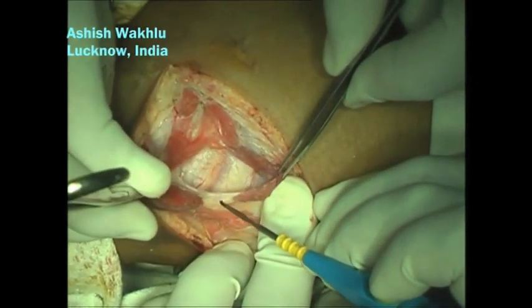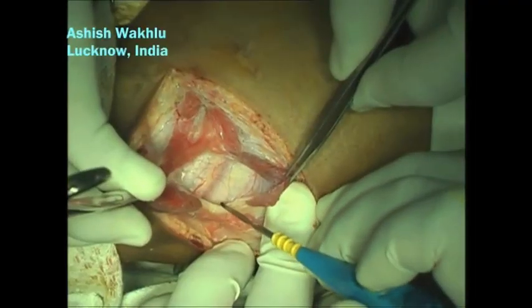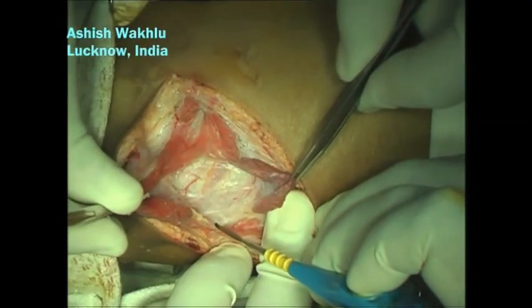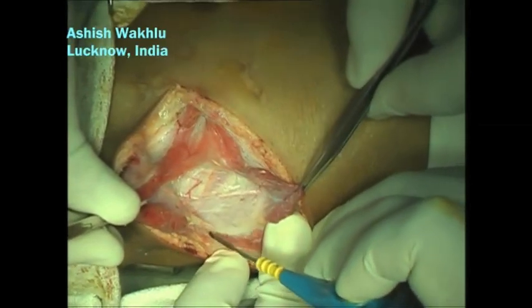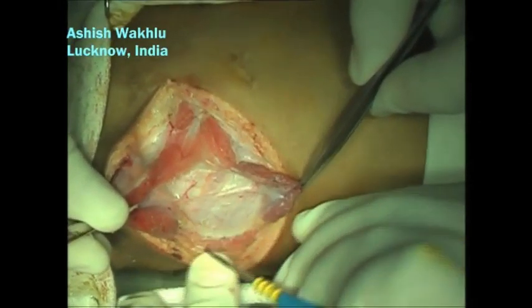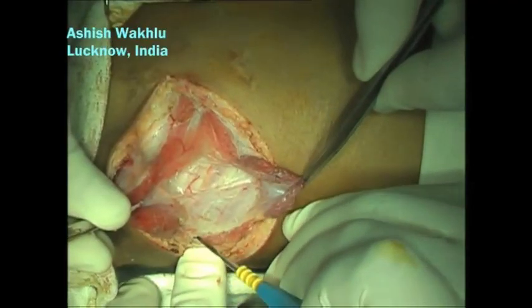The last part of the serratus muscle is being divided, and the final few fibers of the latissimus dorsi, and underneath we can see the ribs and the intercostal muscles.